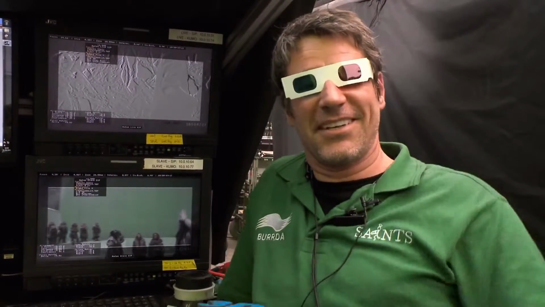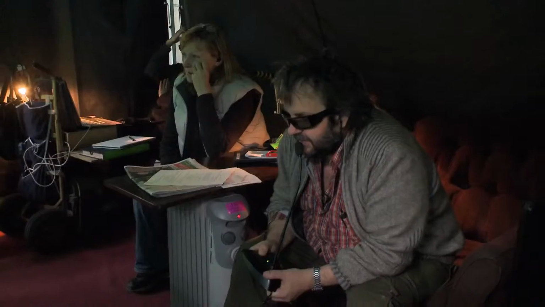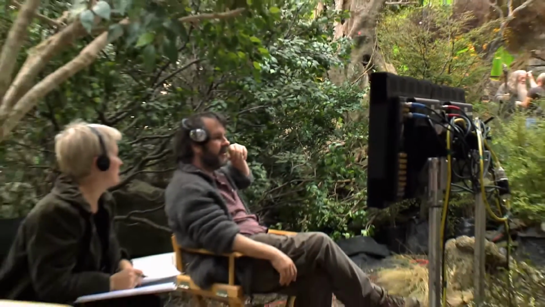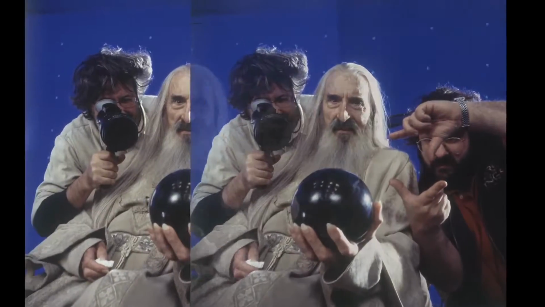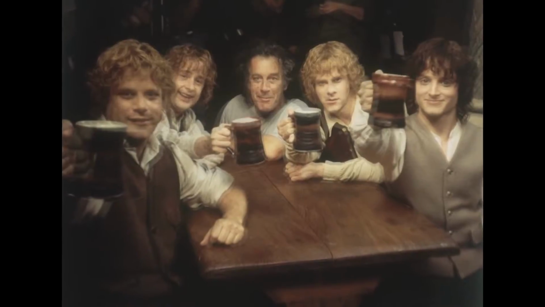Welcome to the world of 3D. Shooting The Hobbit in 3D is a dream come true. If I had the ability to shoot Lord of the Rings in 3D, I certainly would have done it. What I actually did on the Lord of the Rings is I had a 3D camera taking 3D photographs. Hopefully, one day, maybe even on 3D Blu-ray, we might be able to show you some of the 3D photos from 10 or 12 years ago. But now, the reality is that it's not that difficult to shoot in 3D.